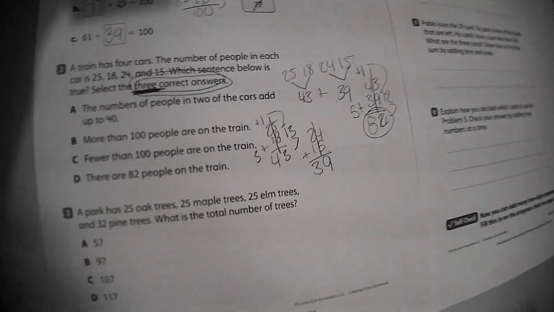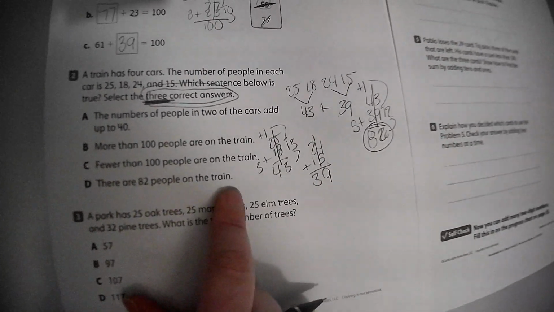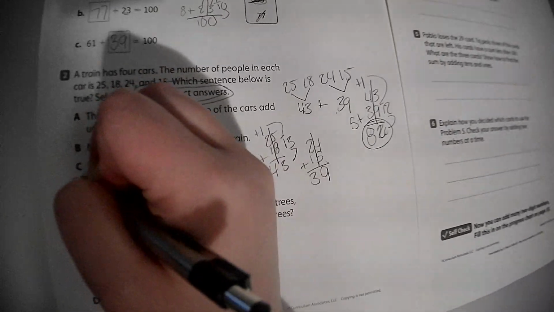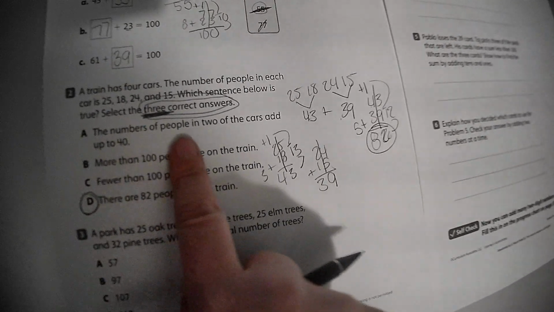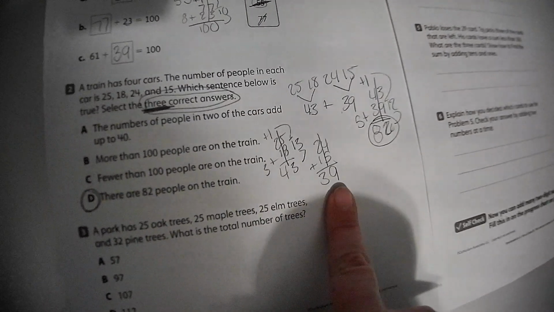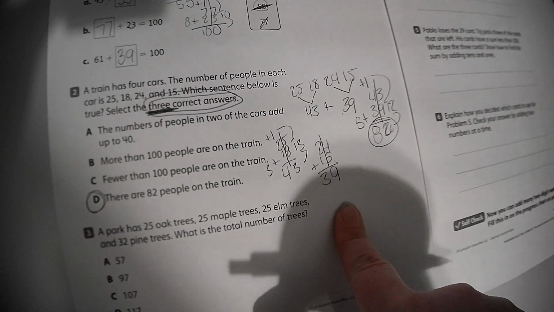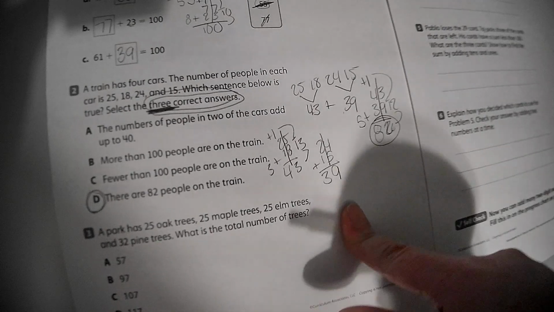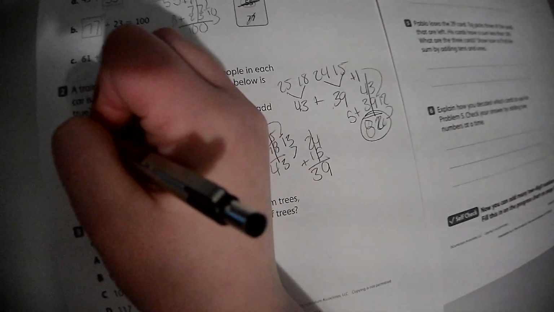Is there an answer that has 82 people on the train? Right here. There are 82 people on the train. So that's one of our answers. Let's look back at A. The number of people in 2 cars add to 40. Did we get 40 for either one of these answers? We did. We got 43. So that one is right.